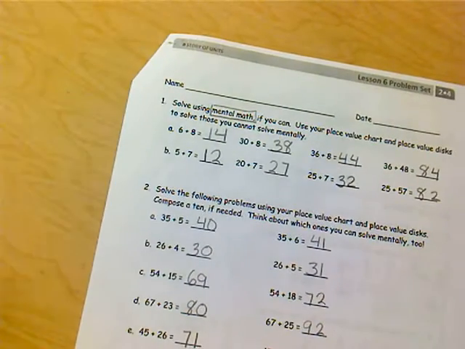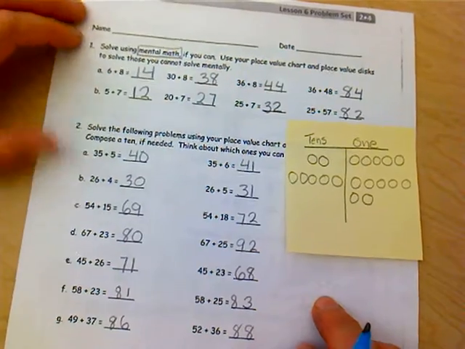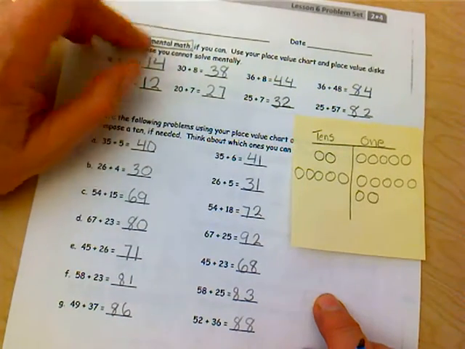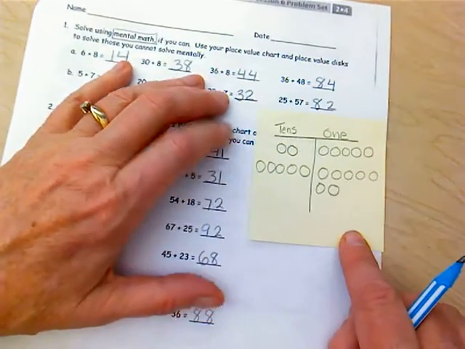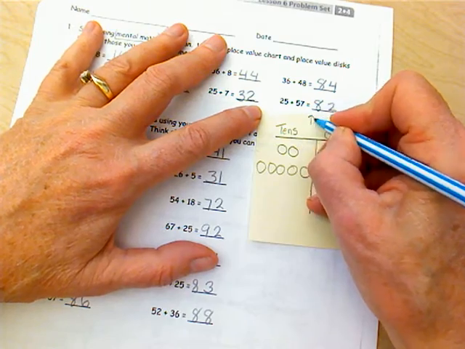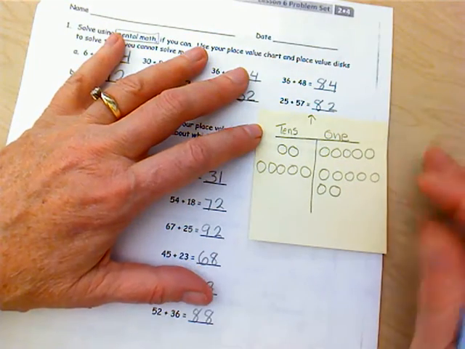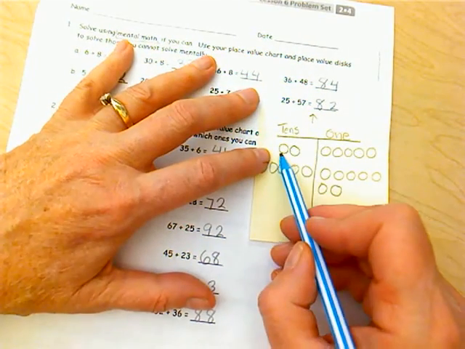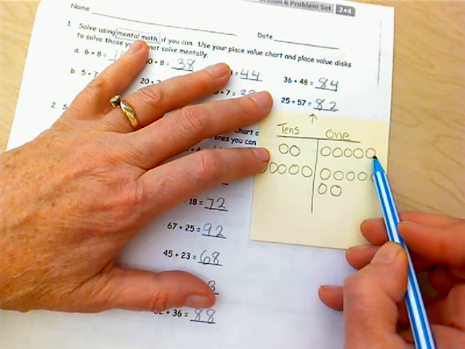All right, so I am hoping that you have shown your work on each one of these problems, either on this page, which there really wasn't a lot of space, but I do want to show you what I'm talking about when I say show your work. So on this problem right here, we have 25 plus 57. I'm using what Mrs. Chin taught us about composing a 10. I have 25, which is 2 10s and 1, 2, 3, 4, 5 1s.